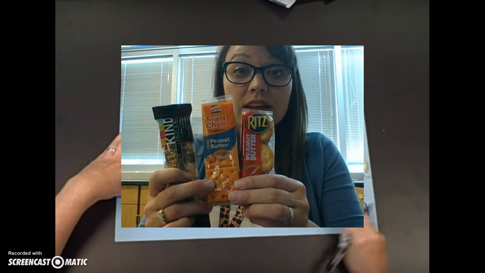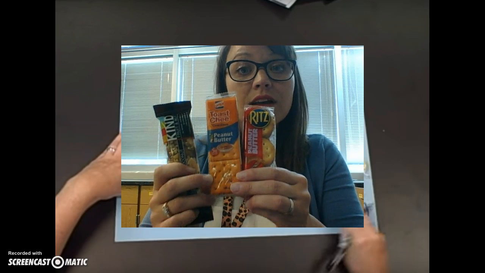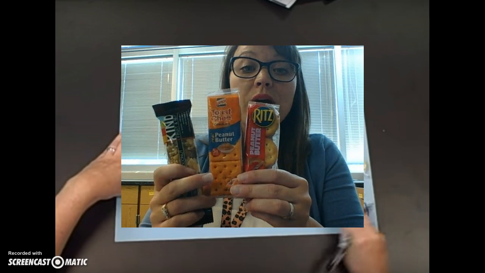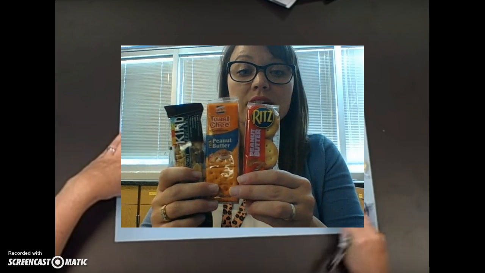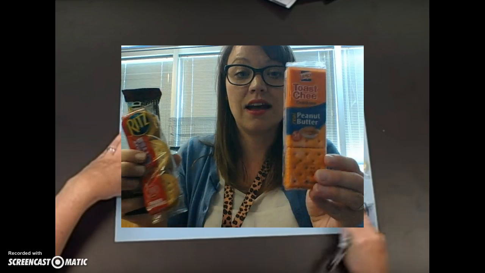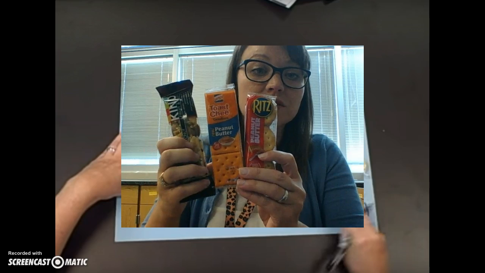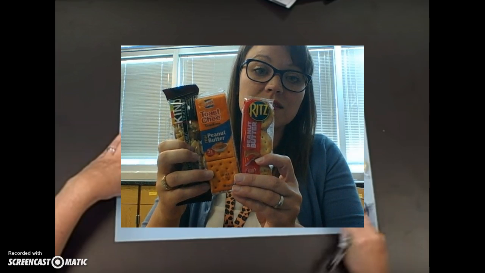So your homework is to bring in a note card or a piece of paper or a sticky note that tells me 3 ways that we could break these apart. How can we split them up? What are some different characteristics that we could use to split up these snacks?